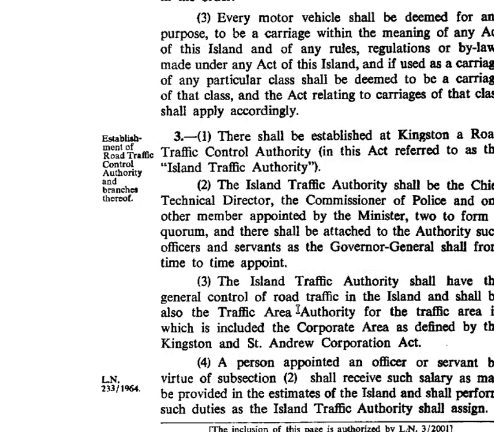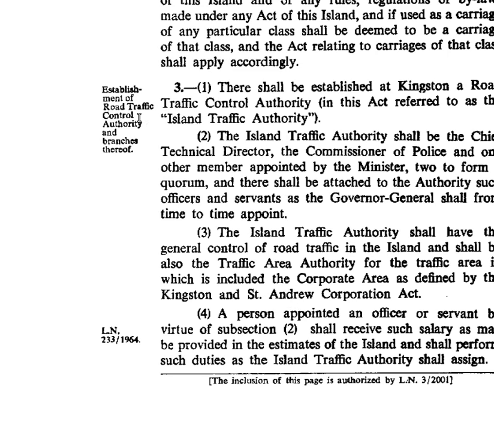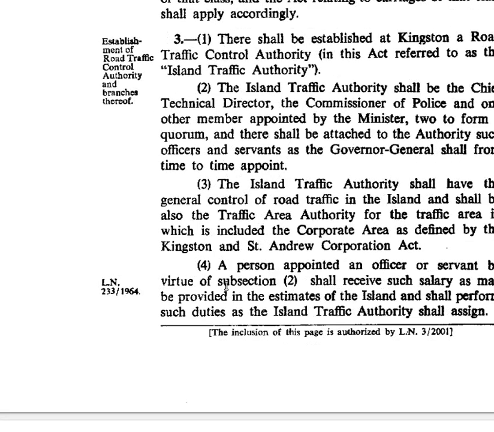Anyway, establishment of road traffic control authority and breaches thereof. We'll look at that in a different video, so I will see you in that video.